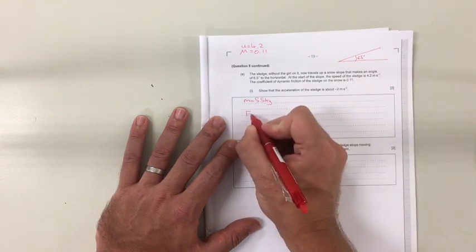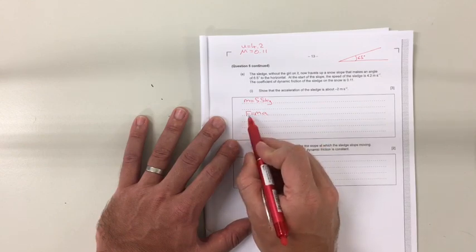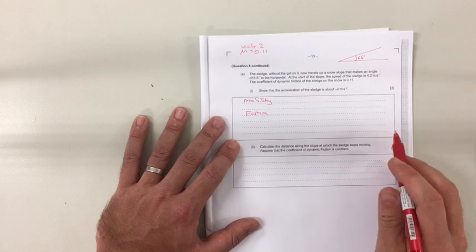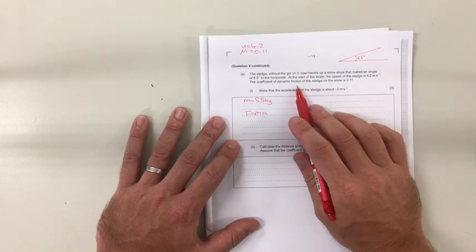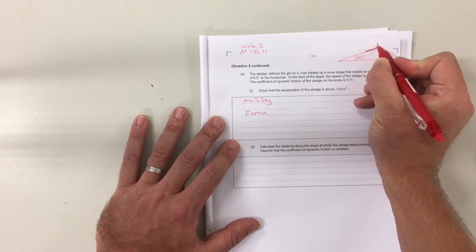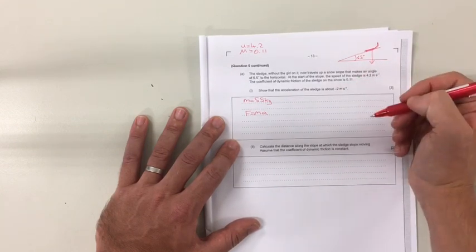We know that F equals ma, and we know the mass, and we're trying to find the acceleration, so we need to find the force. So what's the force slowing down the sledge? Well, it must be whatever the forces are acting back down the hill. So if we've got the sledge here, then first of all we have a component of the weight going down the hill.